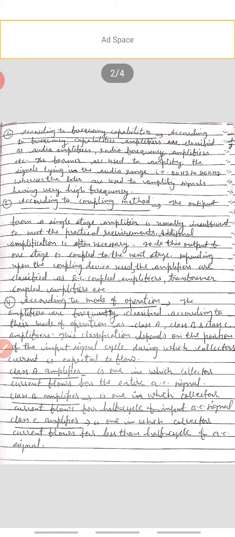For this, output of one stage is coupled to the next stage, depending upon the coupling device used. The amplifiers are classified as RC coupled amplifiers and transformer coupled amplifiers, etc. So this is according to the coupling method.